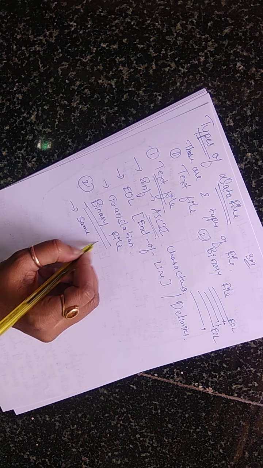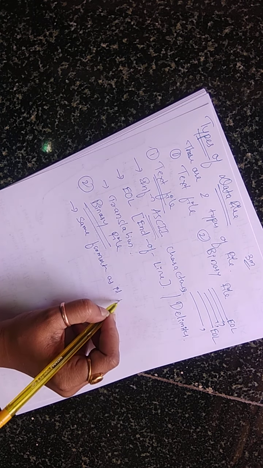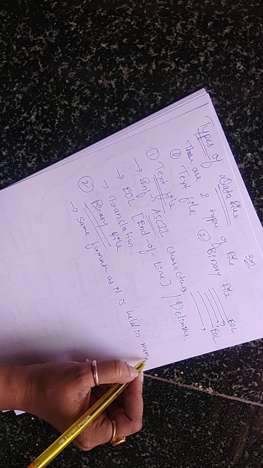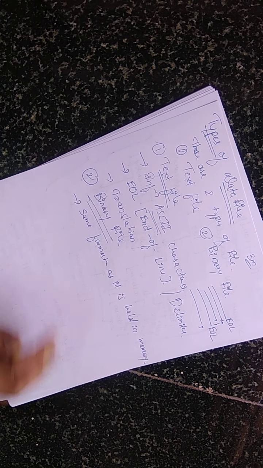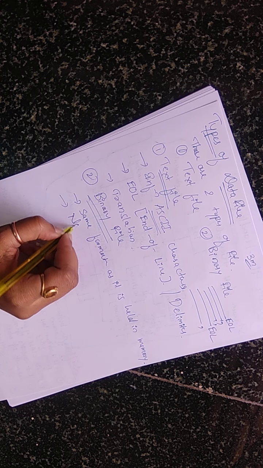Same format as it is held in your memory. So how is the data stored in your binary file? Exactly the same as how we store it in memory. Then in binary files we don't use any delimiters to terminate your text line. So no delimiters are used.